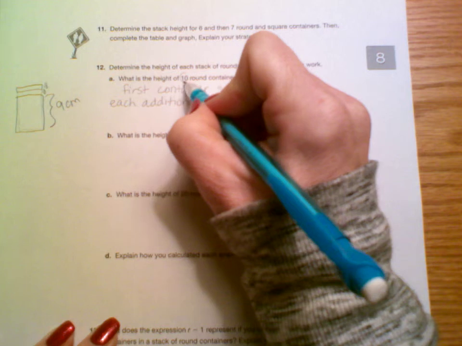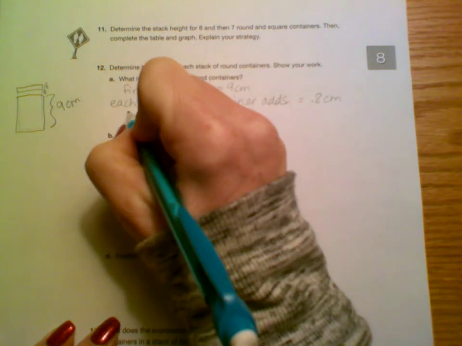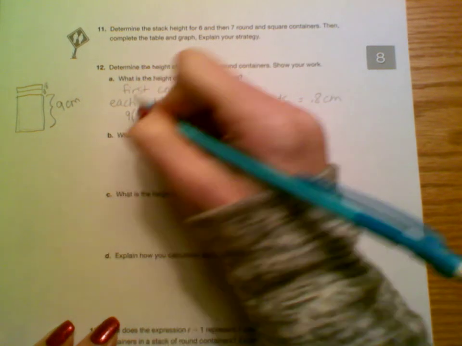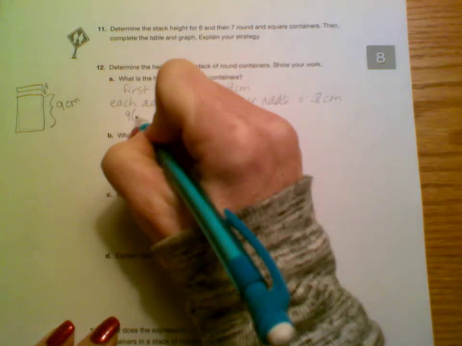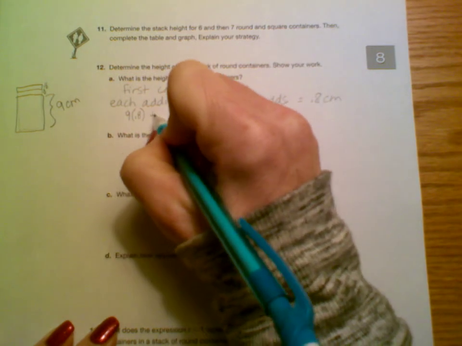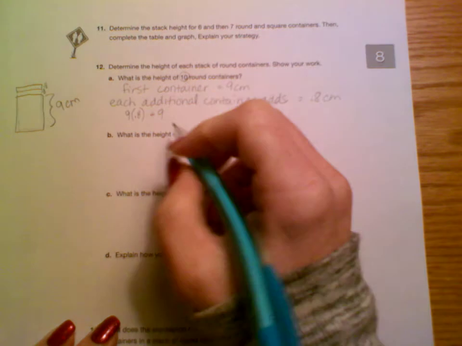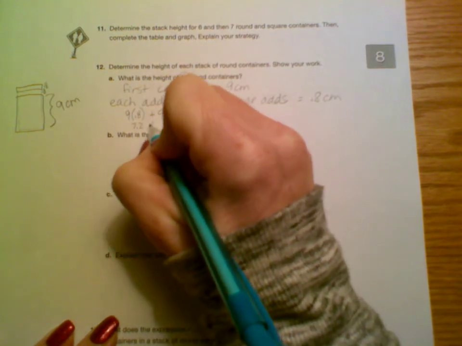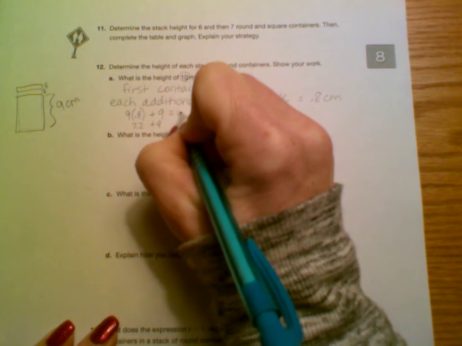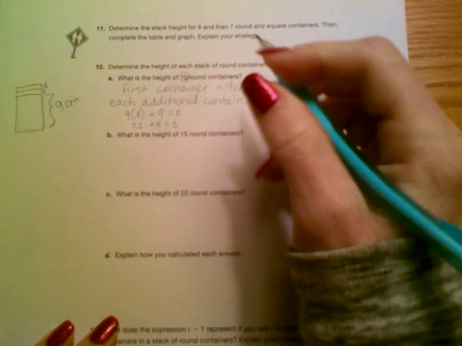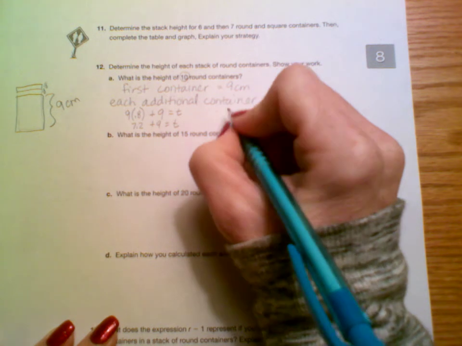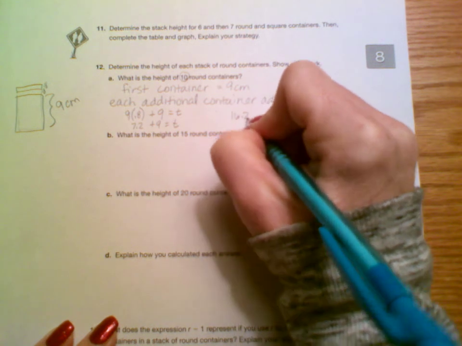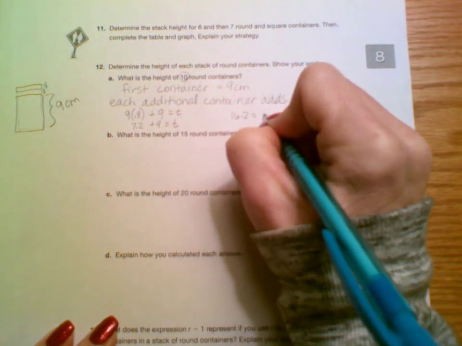So if we want 10, that means 9 of the containers were 0.8, plus that first container was 9 centimeters. So if I multiply these, I get 7.2 plus 9 equals my total. When I add those together, 16.2 centimeters would be the total for 10 round containers.